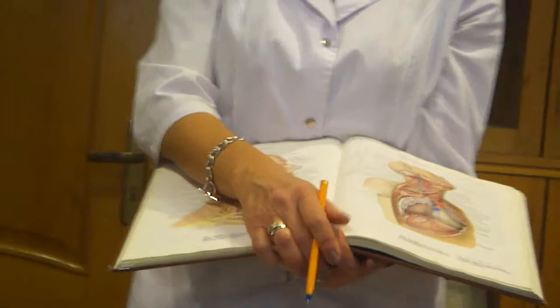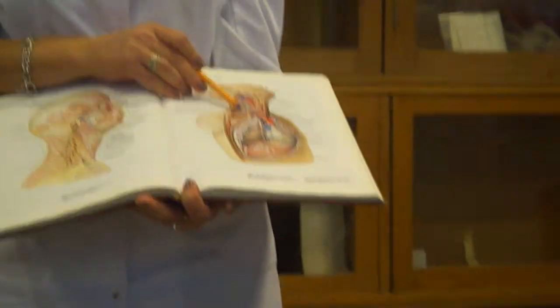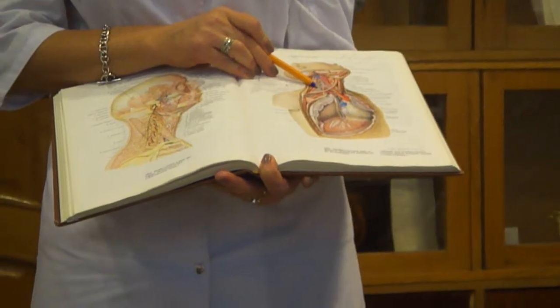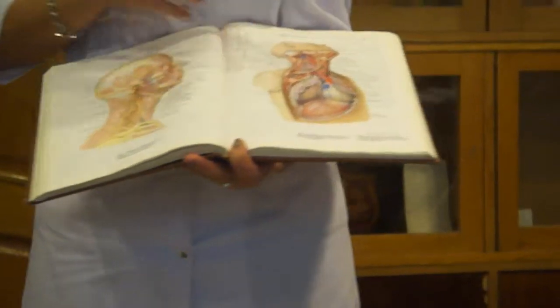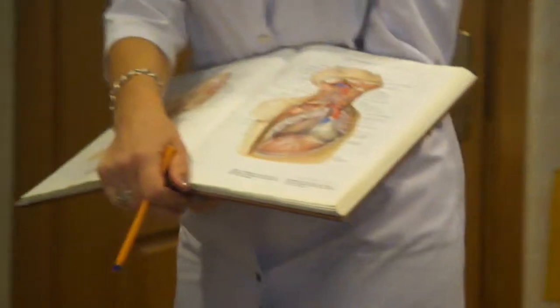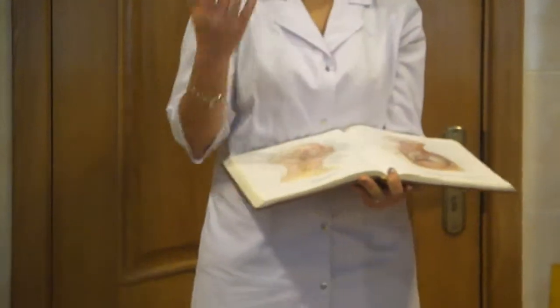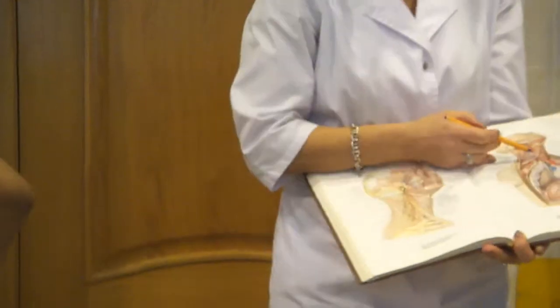Spatium interscalenum, what structures are located there? Plexus brachialis and arteria subclavia. In spatium antescalenum lie nervus phrenicus and vena subclavia. You have not any basic knowledge.